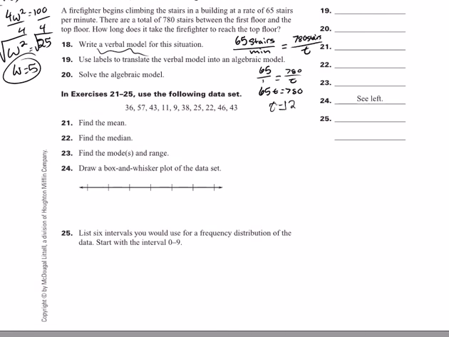Alright, find the mean. What do you do to find the mean or the average? Average. You need to add up all your numbers. So I have 1, 2, 3, 4, 5, 6, 7, 8, 9, 10 numbers in my set. So I do want to go ahead and line them up from least to greatest. 9, 11, 22, 25, 36, 38, 43, 43, 46, and 57.